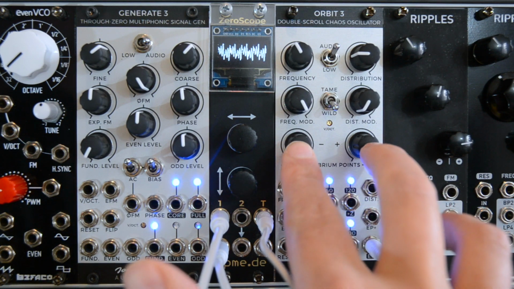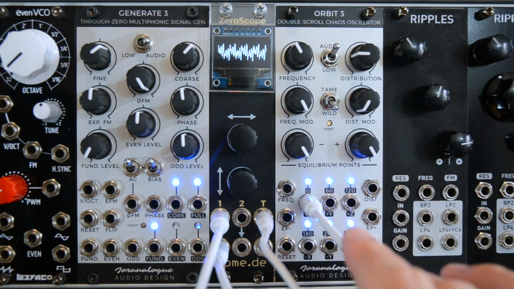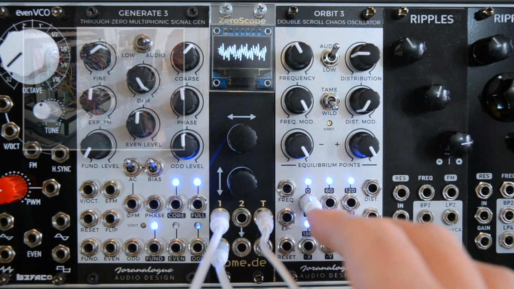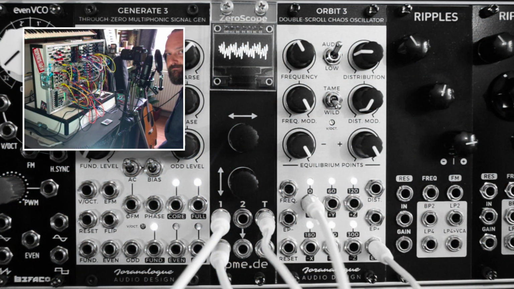The knobs for the two equilibrium points are offsets, and I increase the offset from... A little correction here from the future. The knob for the negative equilibrium point increases the offset from about negative 0.5 volts to a more negative value, but what exactly that value is depends on what output you're listening to. The same logic applies to the knob for the positive equilibrium point. It offsets the value for the positive equilibrium point from about 0.5 volts to a bigger, more positive value.